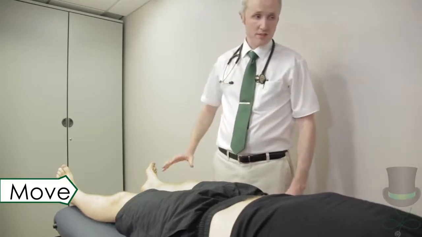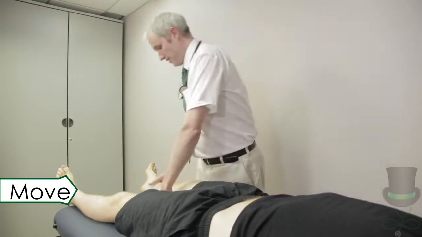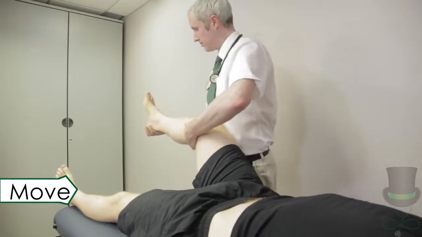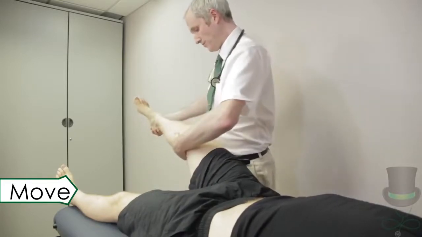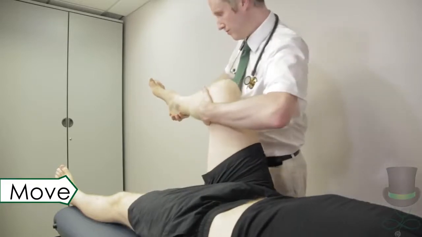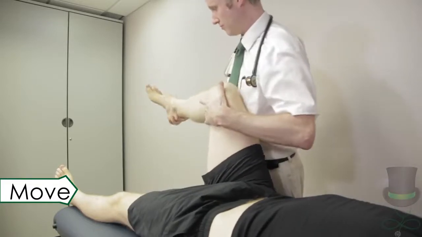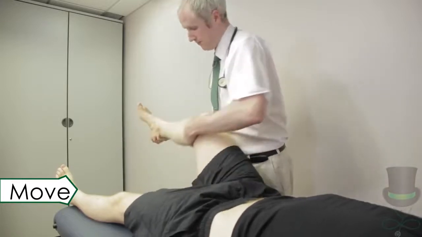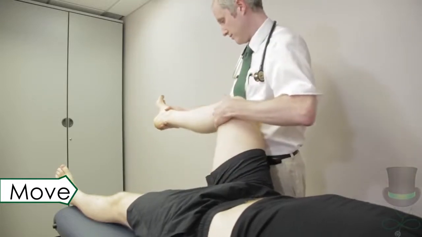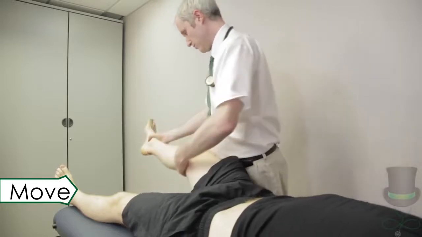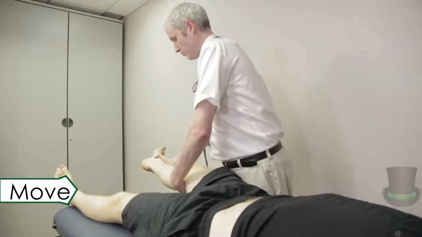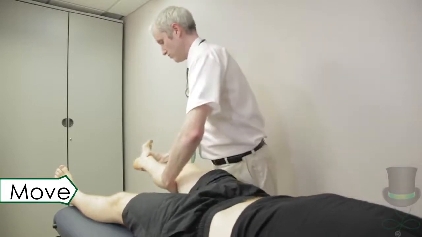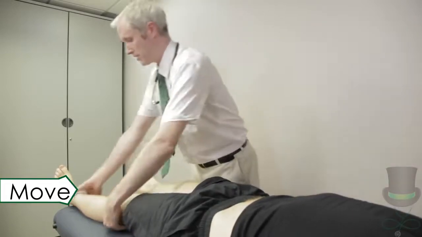Right. So I'm going to check for the menisci. Perform McMurray's test for meniscal damage. Do that on the other side then.